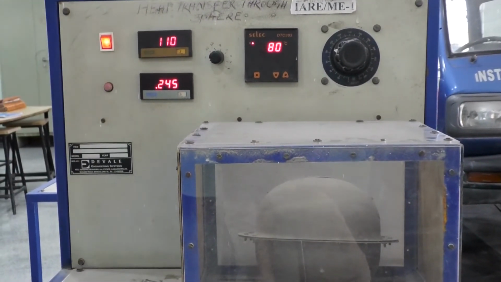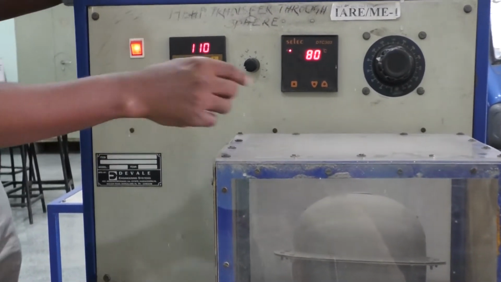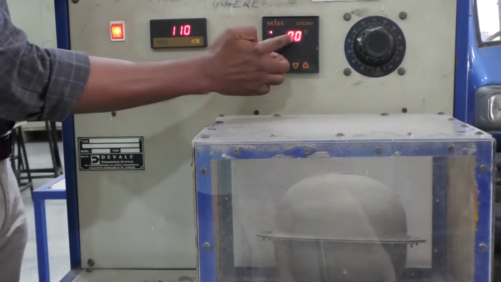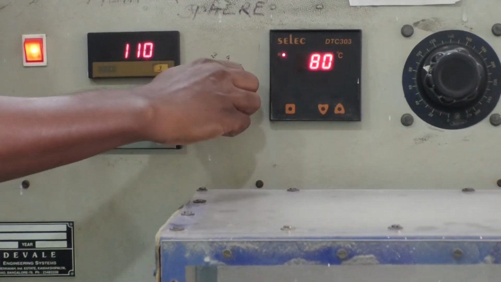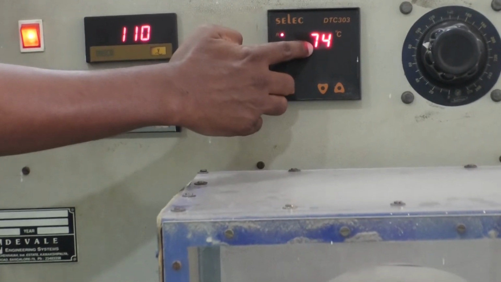Once you start the experiment, you have to adjust the voltage to 110. The thermocouples are arranged inside the sphere. This gives the first temperature reading T1. Now if you rotate to the next, T2, you can see the variation in temperature.